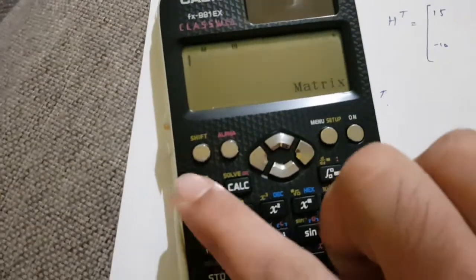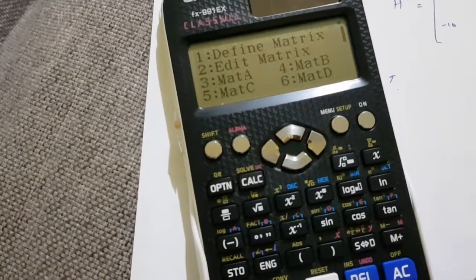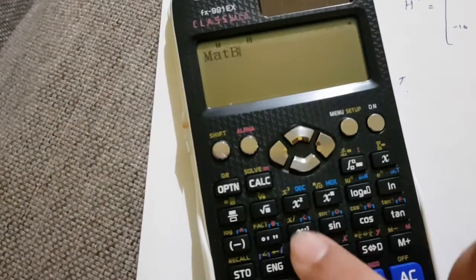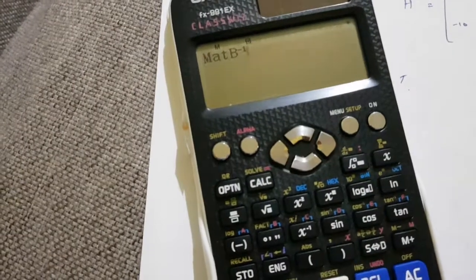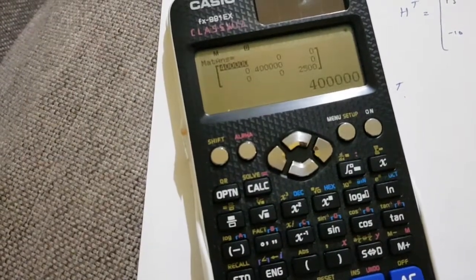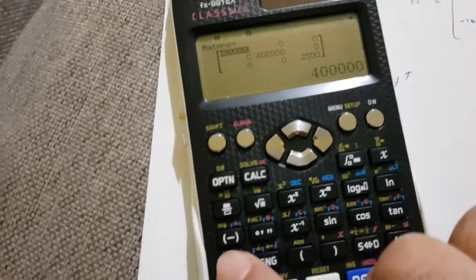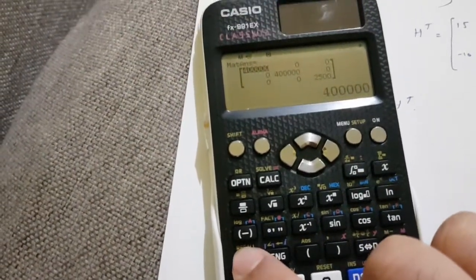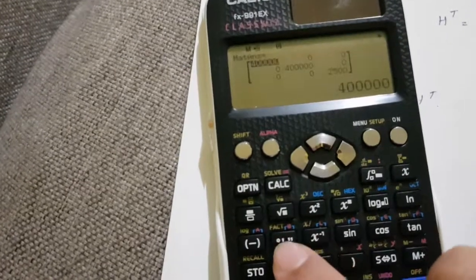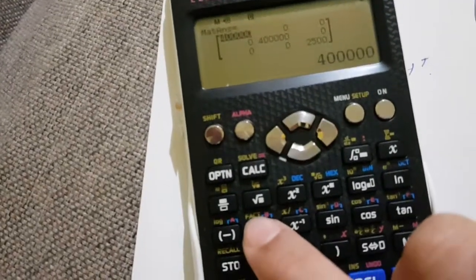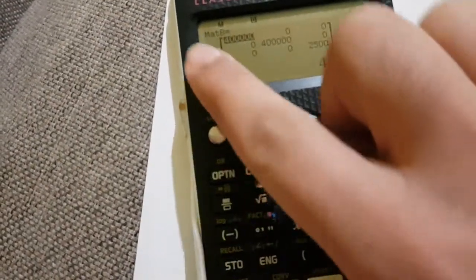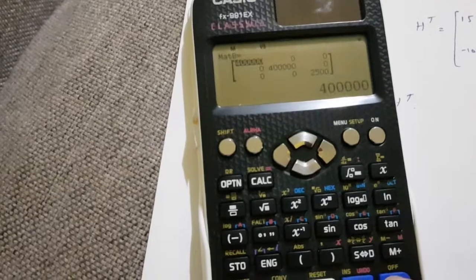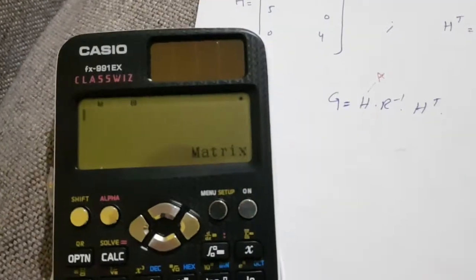For that purpose option matrix B is 4, then make inverse, and we get this one as the inverse of R, and then I will save it in the same matrix, recall, and here I have the option matrix B. Here you can see matrix B and then the equal to sign. So the matrix B is fed with R inverse.